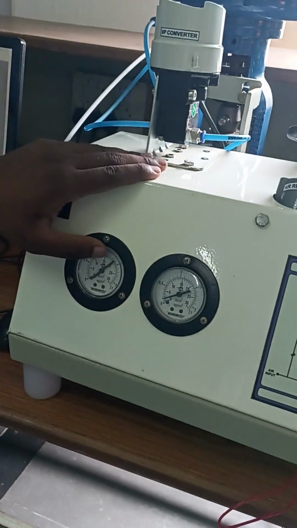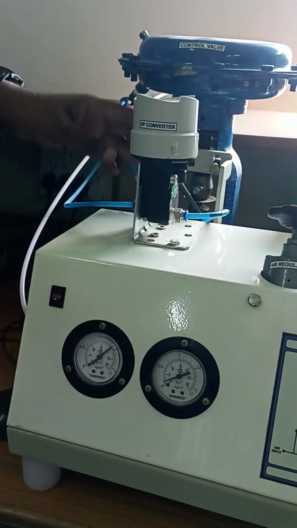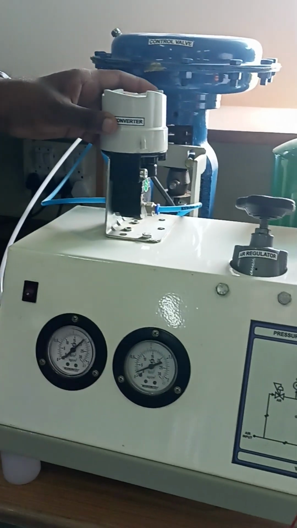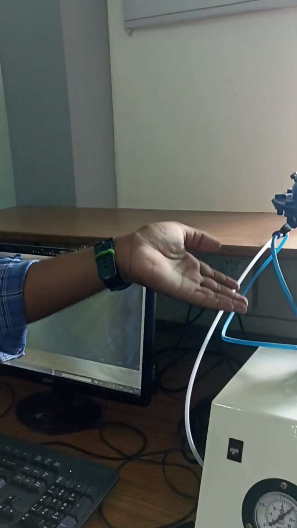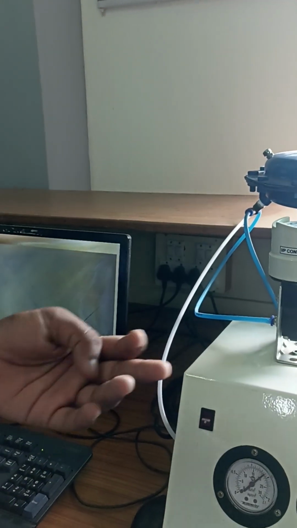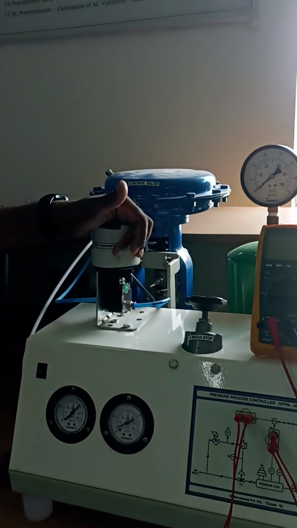For that I to P converter, we are going to give a 24 volt power supply and also the 20 psi air supply. Depending on the 4 to 20 milliamps coming from the controller, the valve will take the necessary action to control the flow rate in the pipes. All of this is done using these I to P converters only.